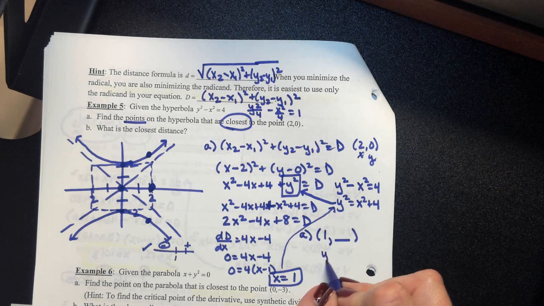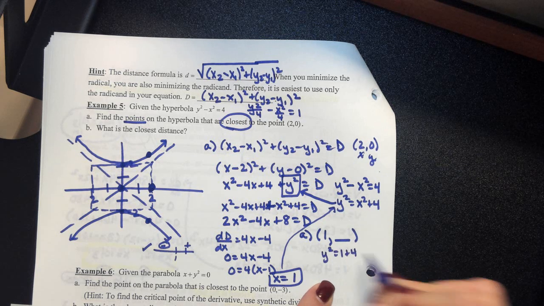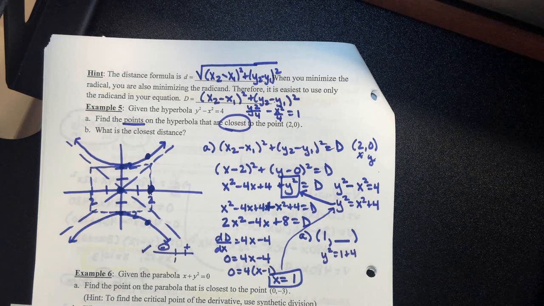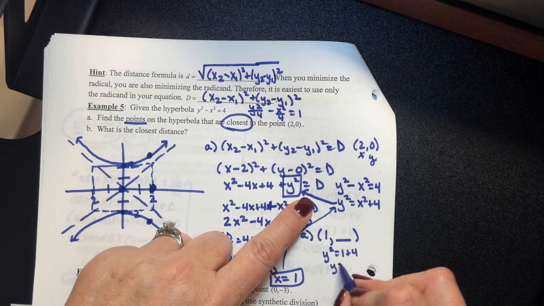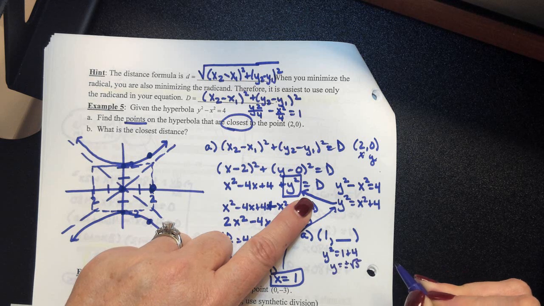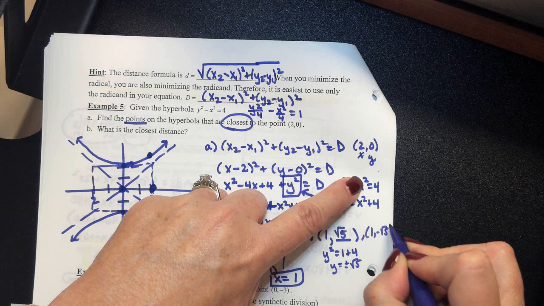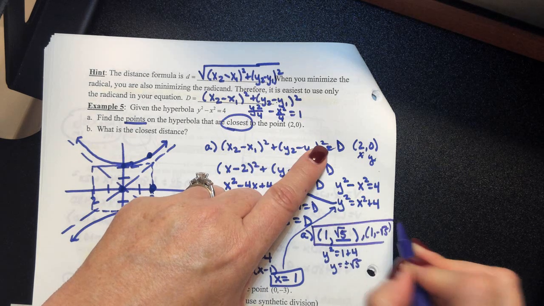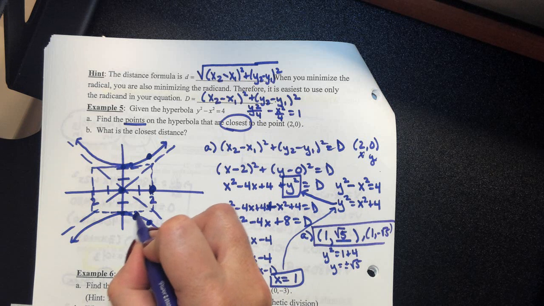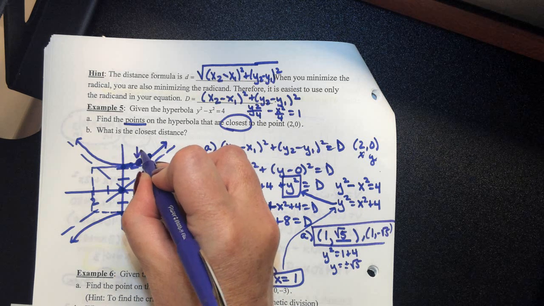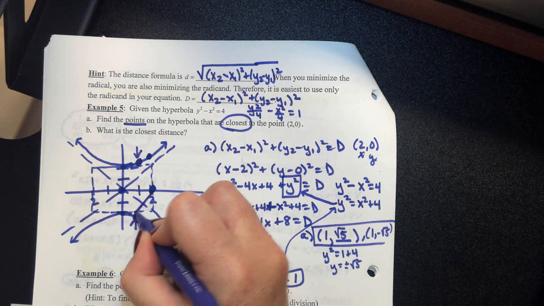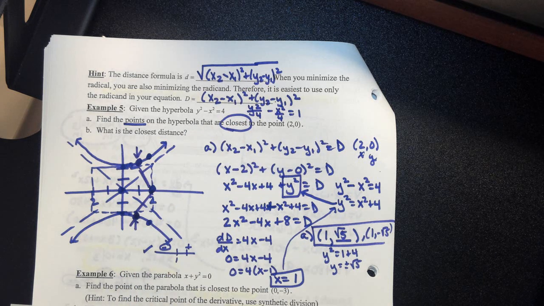So again, y squared is equal to 1 plus 4. Remember from my diagram, how many answers should we be looking for? We're not looking for just 1, but we're looking for 2. So what's y going to be equal to? Y will be equal to plus or minus square root 5. So 1 comma square root 5, and then 1 comma negative square root 5. So what you just found is the points on the hyperbola right here when x is equal to 1 that are closest in distance to the point 2, 0.